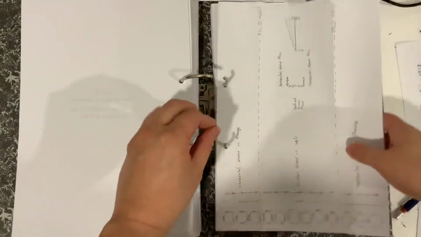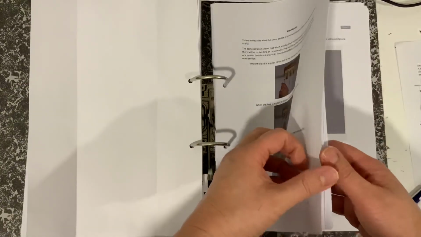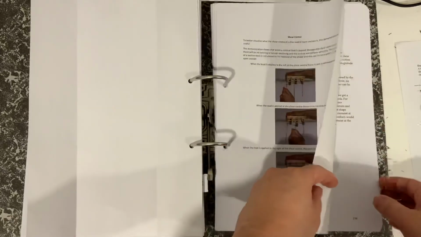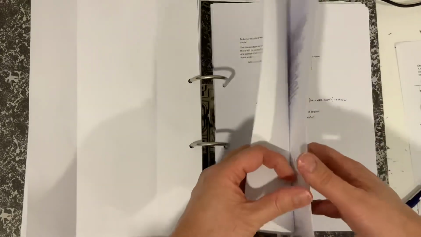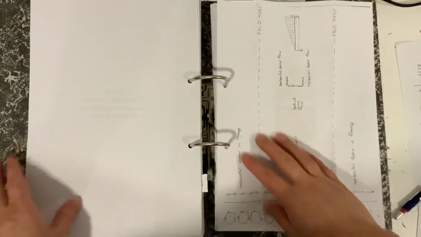We'll calculate the position of the shear center next time round. And feel free to have a look at some of the other resources here. These are basically student explanations for common problems. Okay.